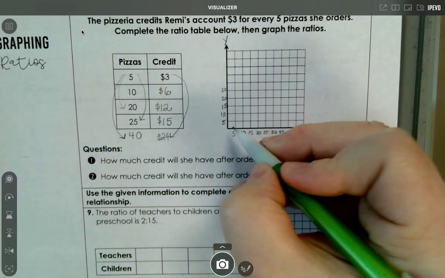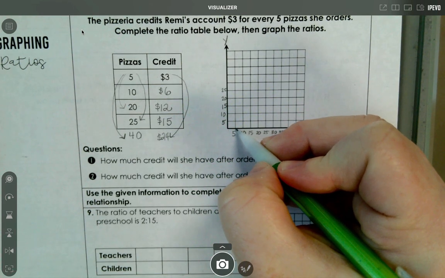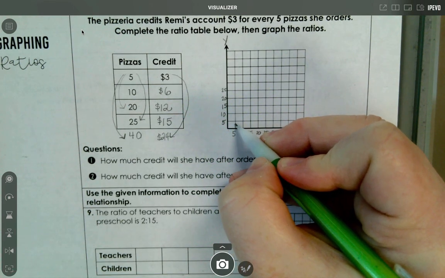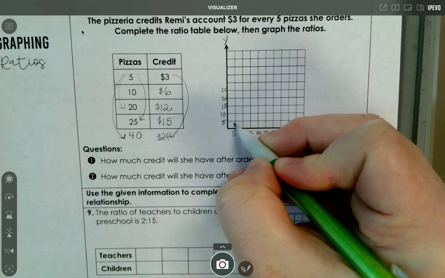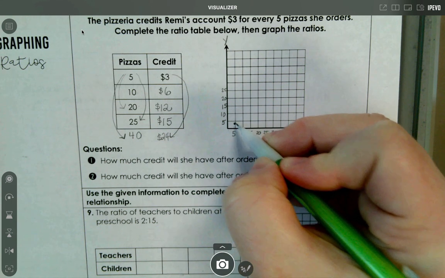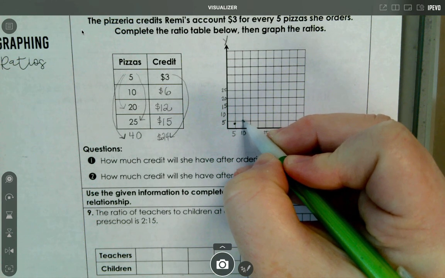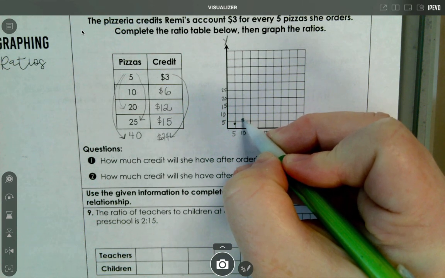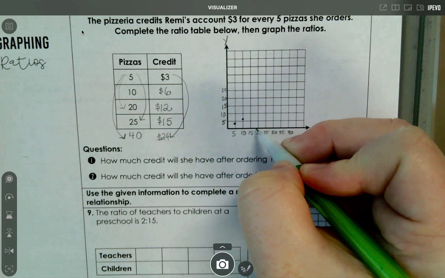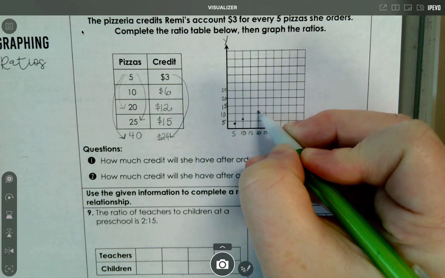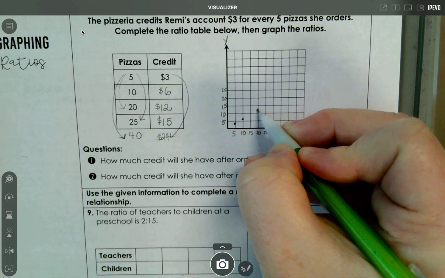So for 5 pizzas, now obviously we can't go all the way up to this point. It's not quite 5, but about here will be $3. Okay. For 10 pizzas, we have $6 right above the 5. For 20 pizzas, we have $12 right about here.